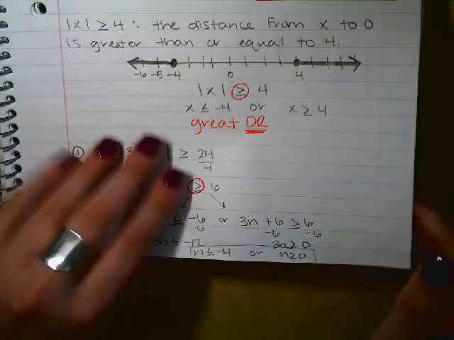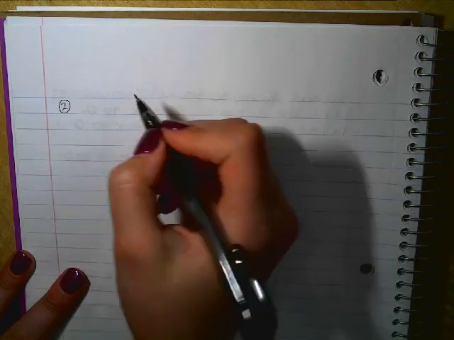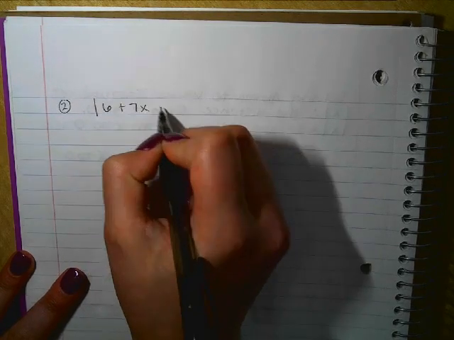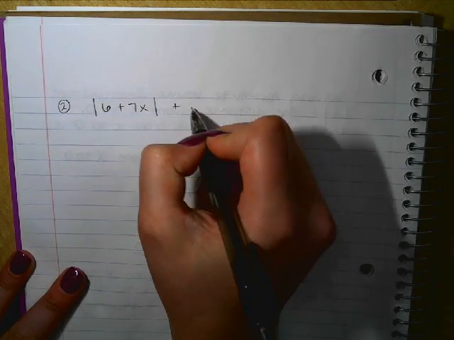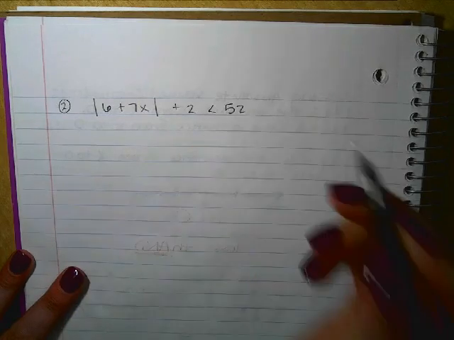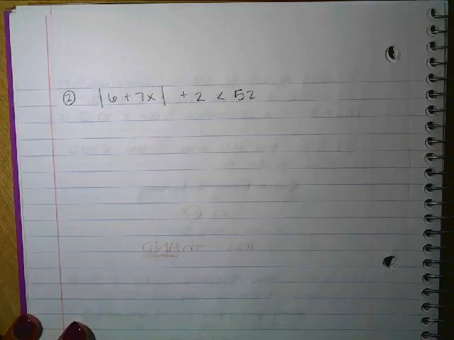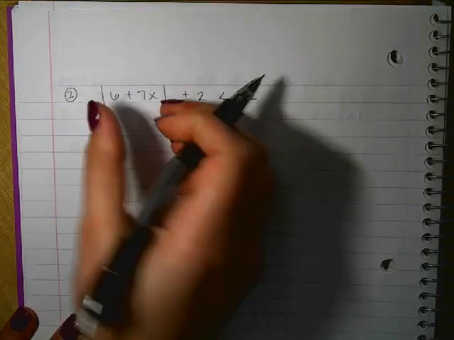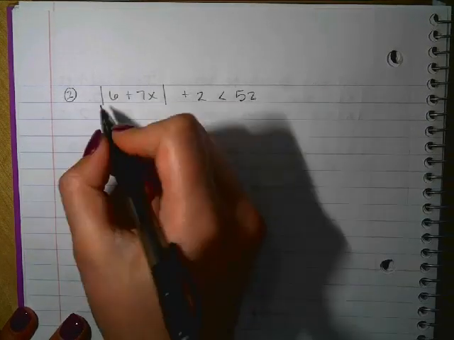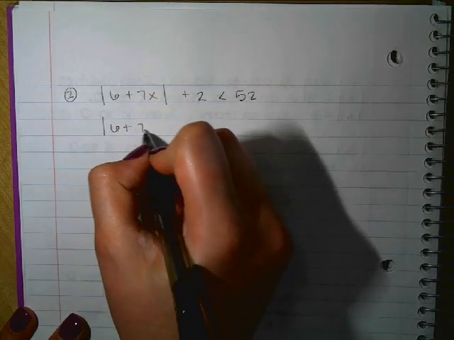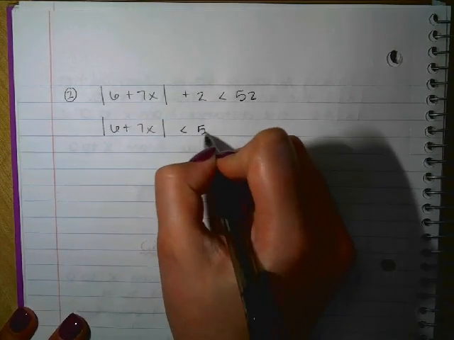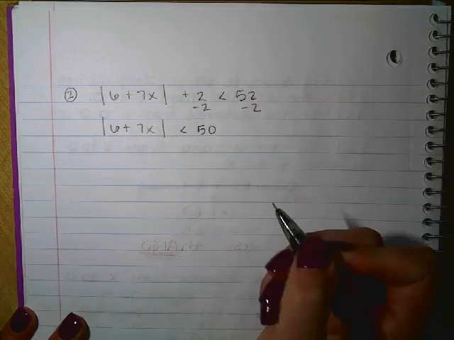For our second example, we will do 6 plus the absolute value of 7x plus 2 is less than 52. To get the absolute value sign alone, I subtract the 6 over.